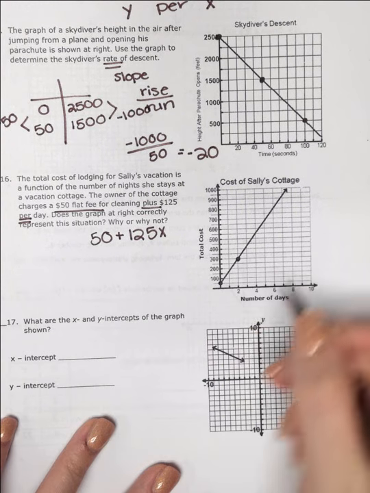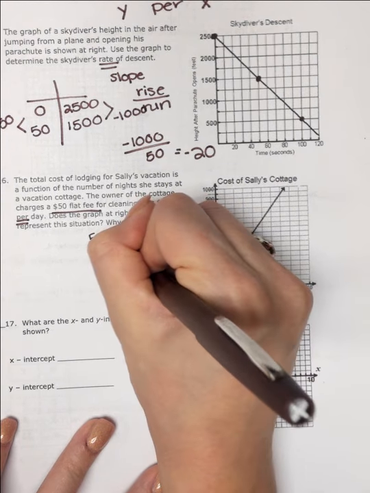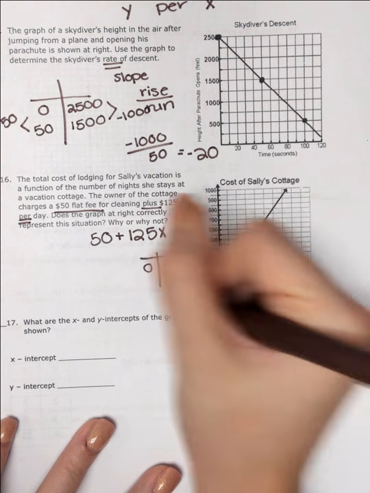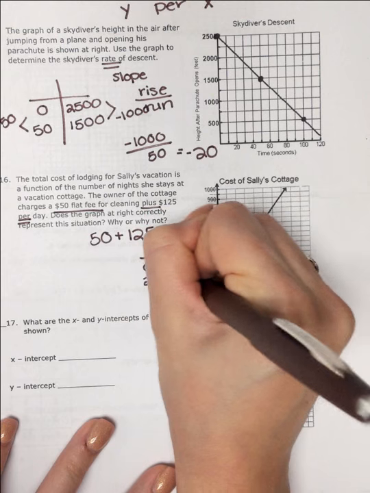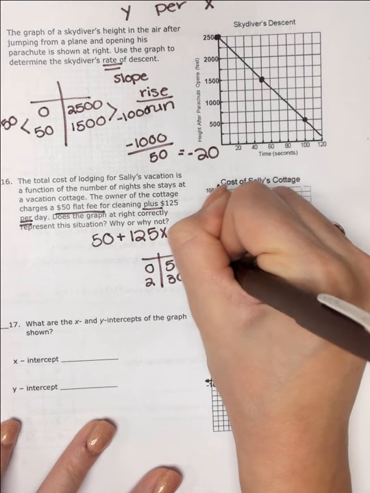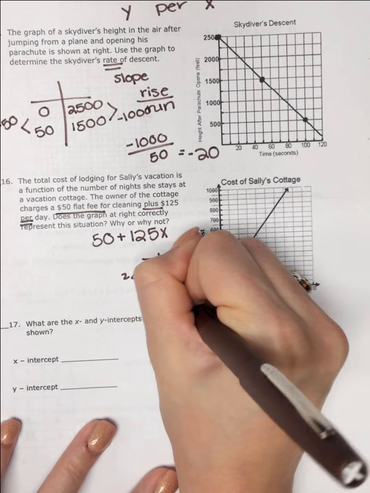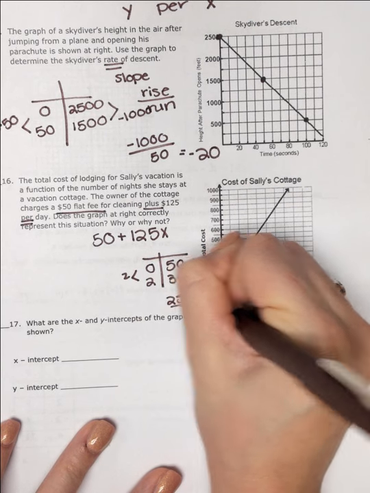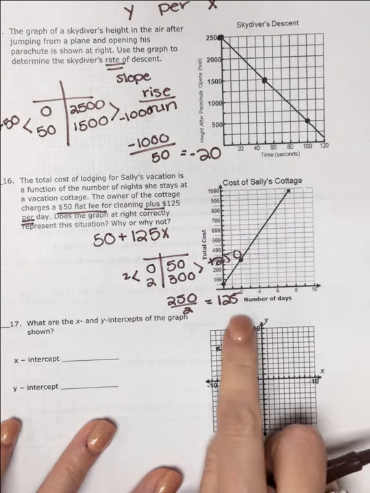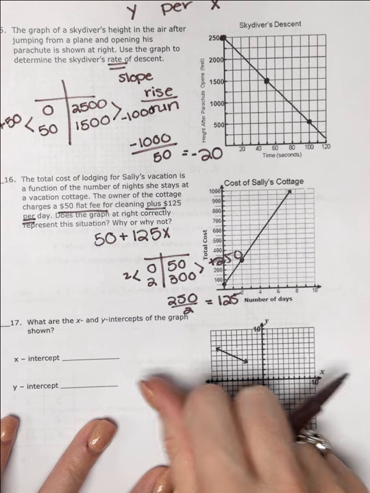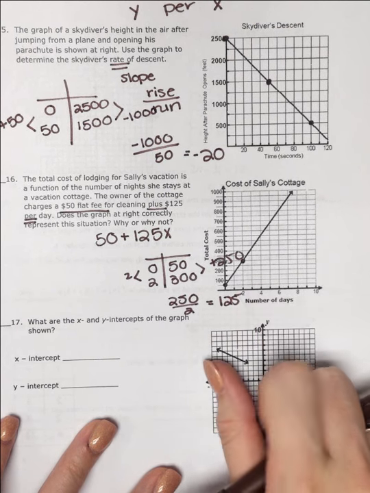Well, let's use those 2 points. So we've got (0, 50), and we've got (2, 300). So plus 250 over 2, 250 over 2 equals 125. So the slope is right, the y-intercept is right, but notice how I put dots on here?